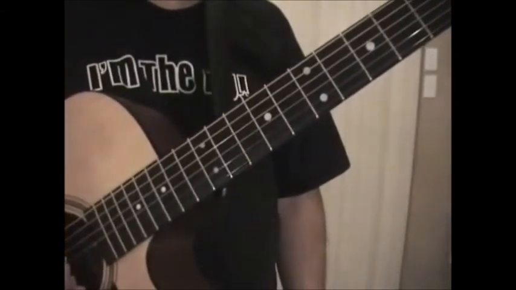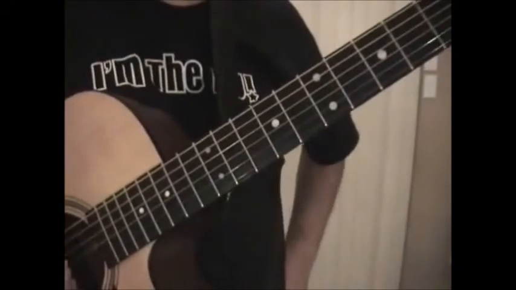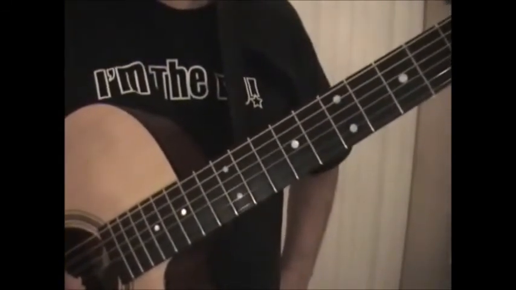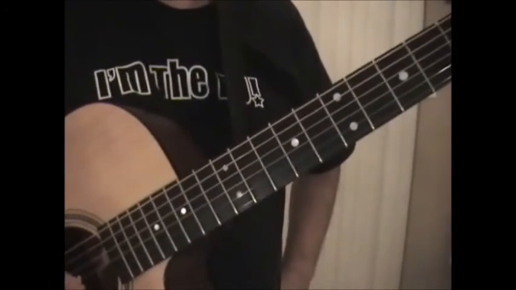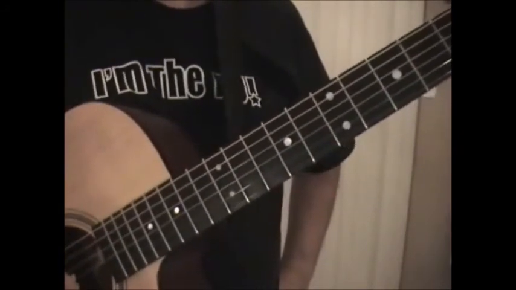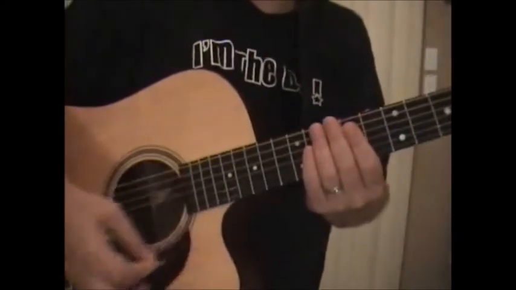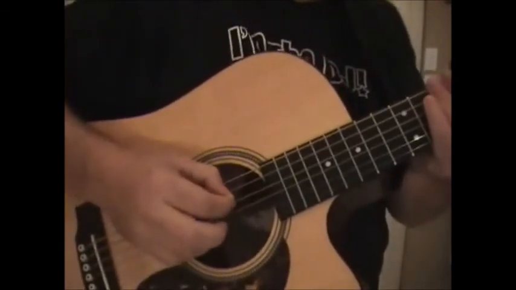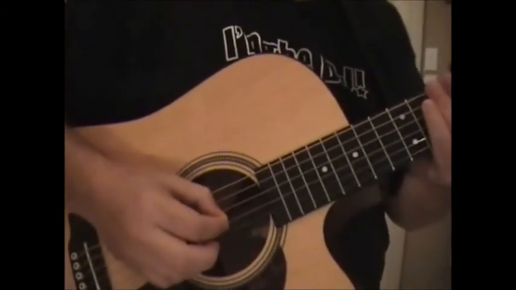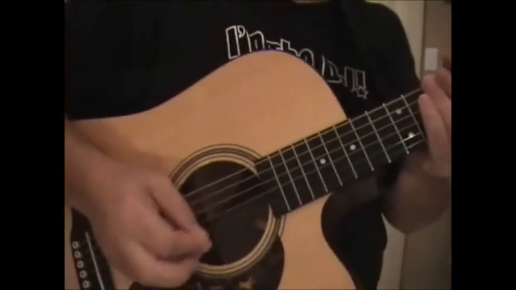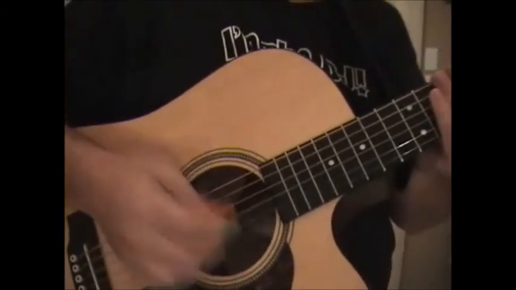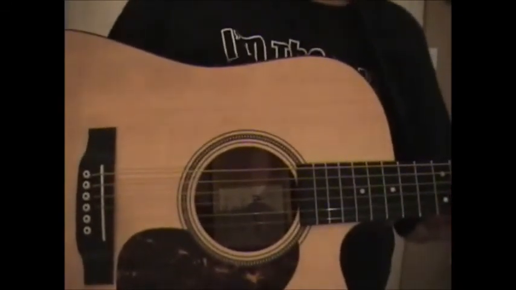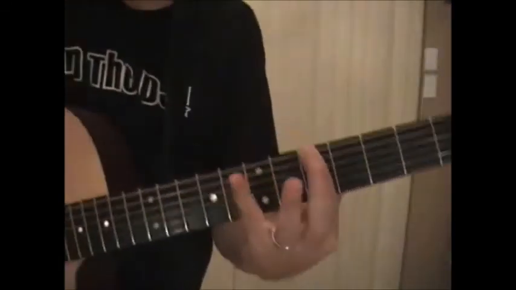Once again, write it down if you have to. So I want you to figure this out by yourself from here on out. Root, 5th, root, 3rd, 5th, root. And that is going down the strings like this. So your low E string will be a root. Your A will be a 5th. Your D string will be a root. Your G string will be a 3rd. Your B string will be a 5th. And your high E string will be another root. Okay? Try to figure that whole chord out by using this.